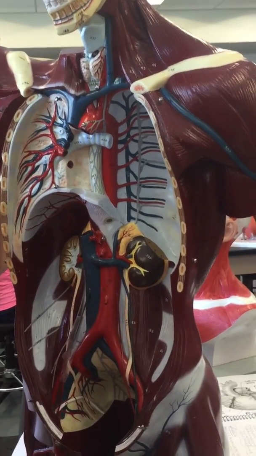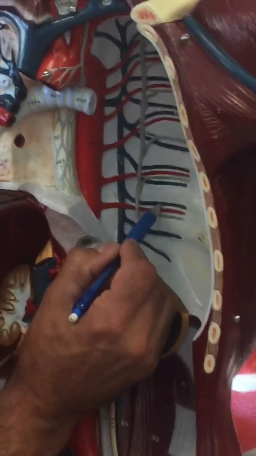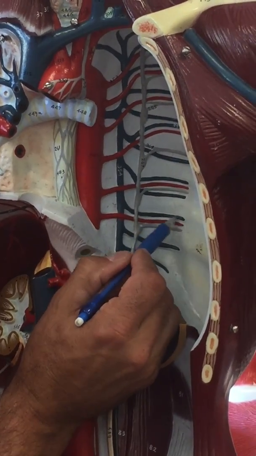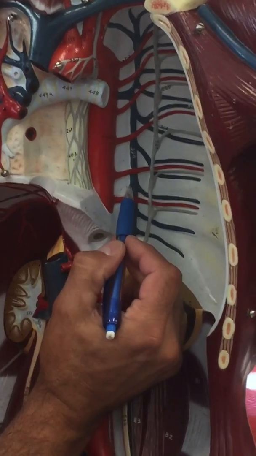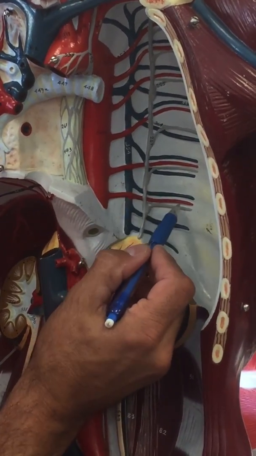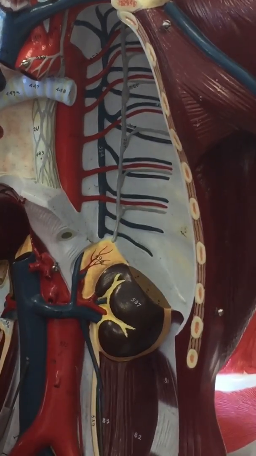Costals, the ribs, so intercostals are all these. The blue ones are the intercostal veins. They drain into it. Blood is going back to the heart through the blue veins. The arteries are delivering the blood to the intercostal muscles through the intercostal arteries. Intercostal.